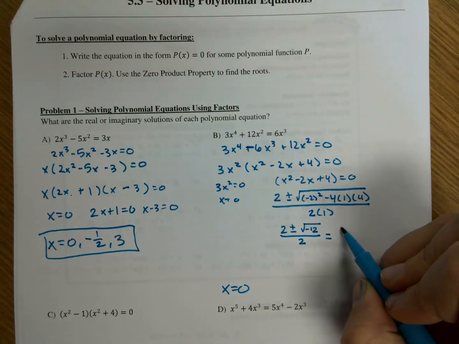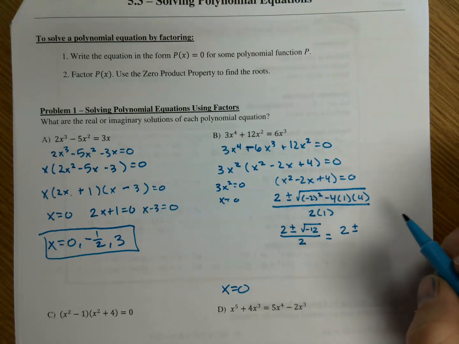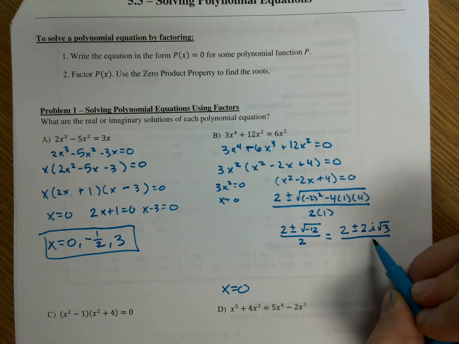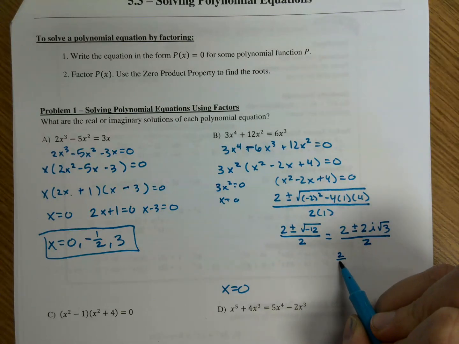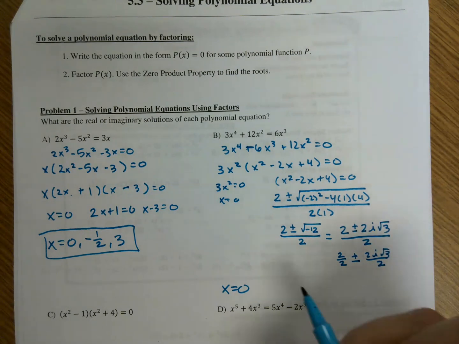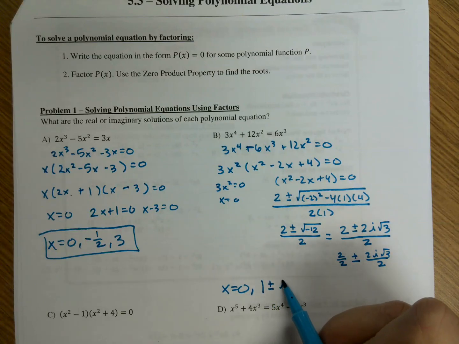This would be the same thing as 2 plus or minus, I'm going to have an i here because this is negative, and if I were to simplify this, it would be 2i square root 3 over 2. And if I simplify this out, 2 plus or minus 2i square root 3 over 2, my other answer is 1 plus or minus i square root 3.